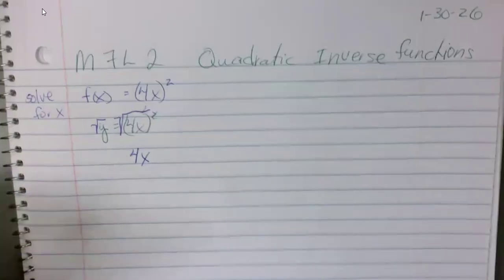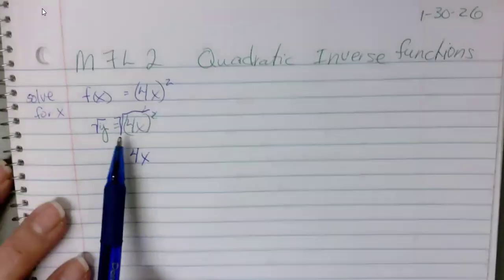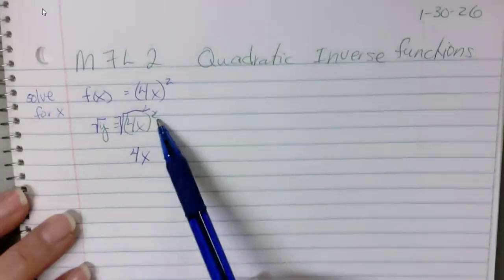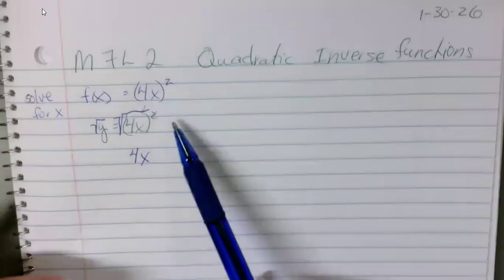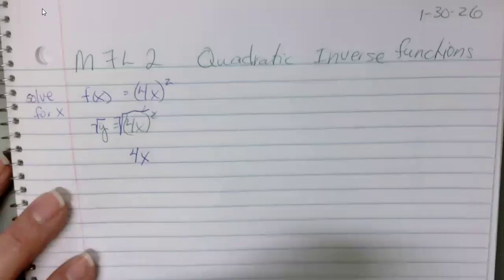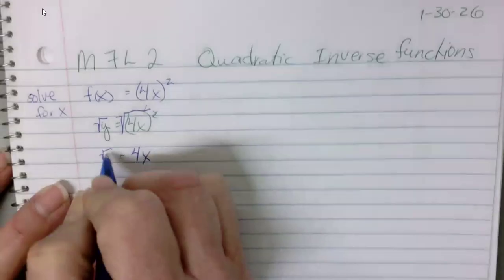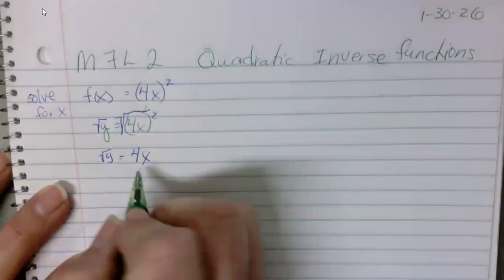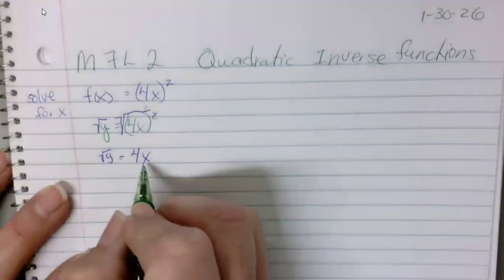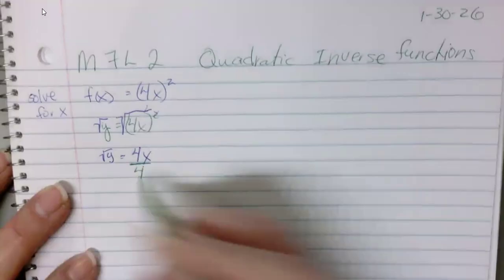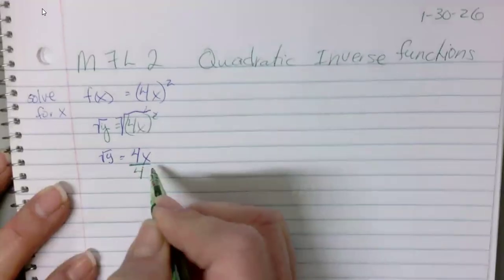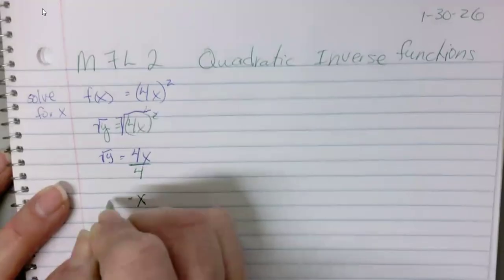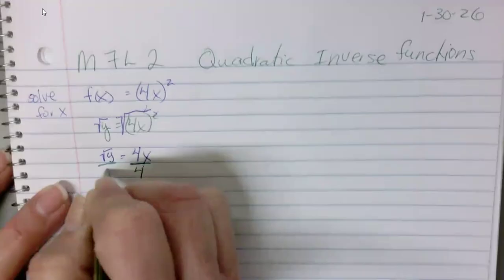Now be careful, because it might be tempting to go, oh, the square root of 4 is 2, but this is 4 squared. The square root of 4 squared is 4. So that's how we got 4x equals square root of y. From there, the x is not alone yet, so we have to move the 4. The 4 is multiplying times x, so we're going to divide to get rid of it. The fraction bar is a division sign, so 4 divided by 4 is 1. So we have 1x equals the square root of y over 4.